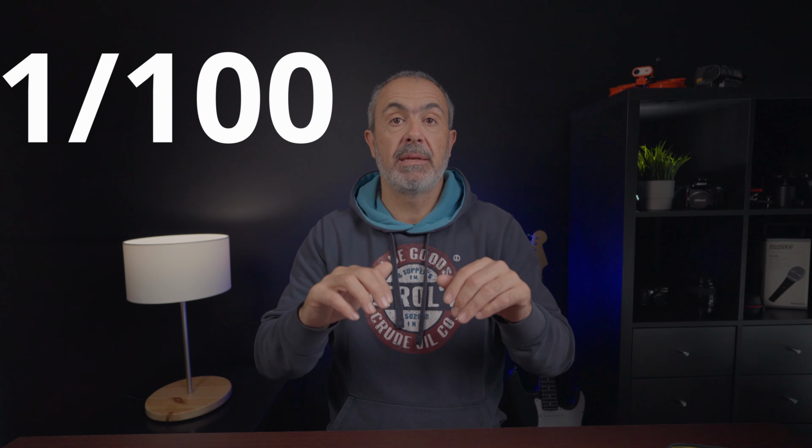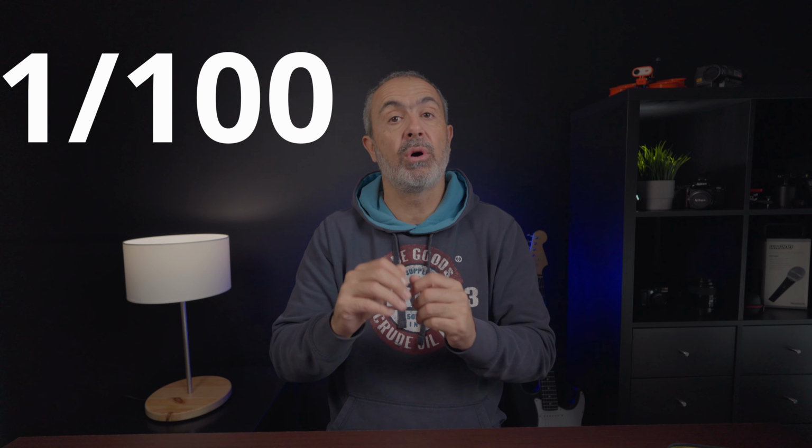You will see that it's darker now, because the time that the shutter is open is half of what it was. And if I move my hands, you don't see that motion blur. Of course, it's not that natural, because your eyes will notice the difference.